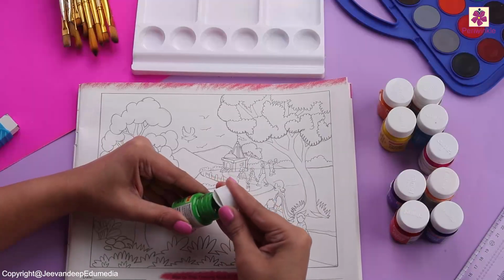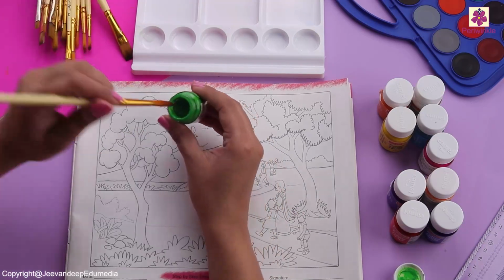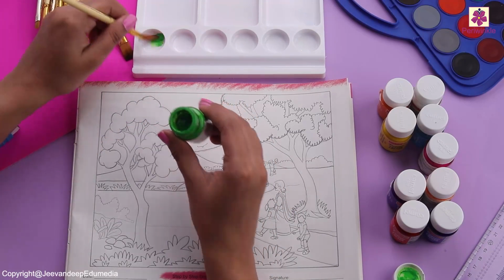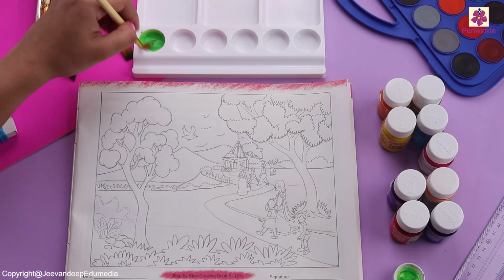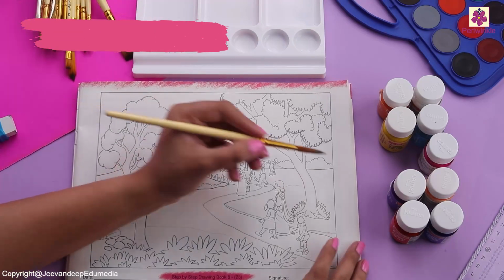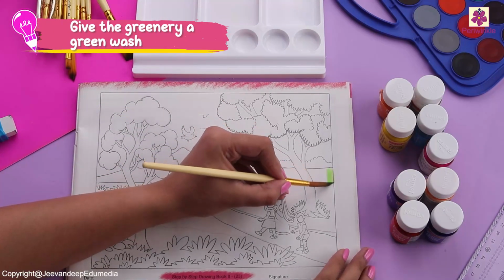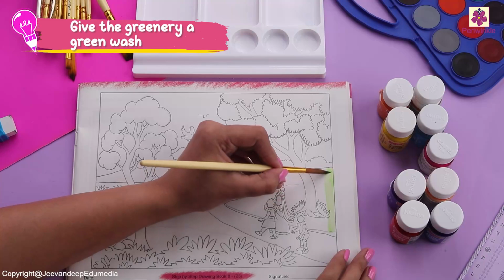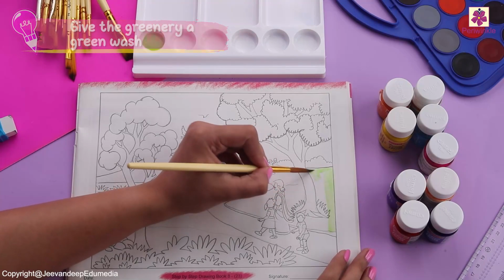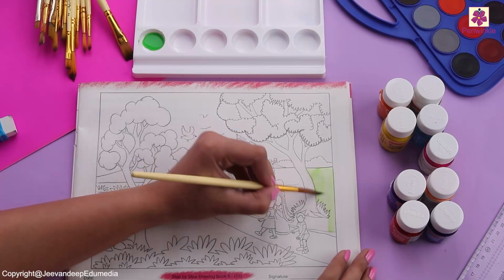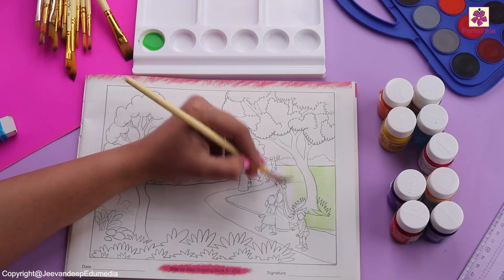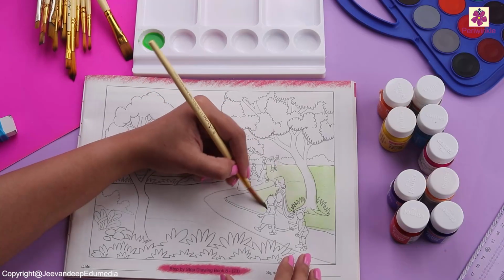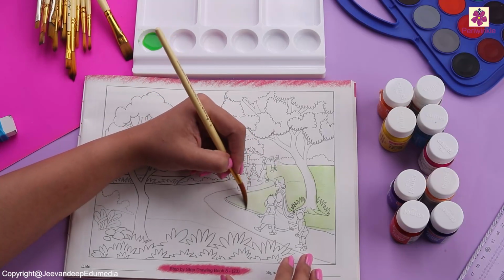Let's take some green color. Add extra water to it so that we can use this paint for washing at first. We will create a layer of light green everywhere where we see green. This is going to make our painting process faster and easier.